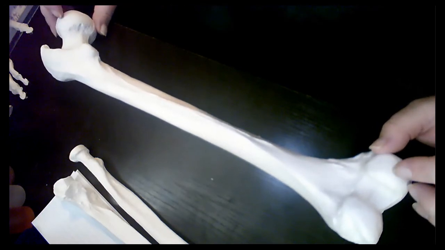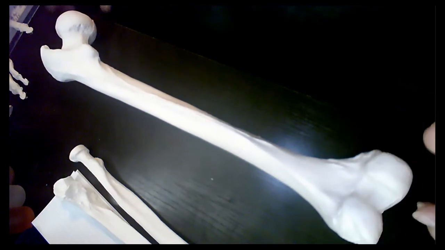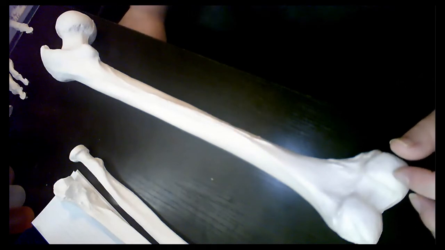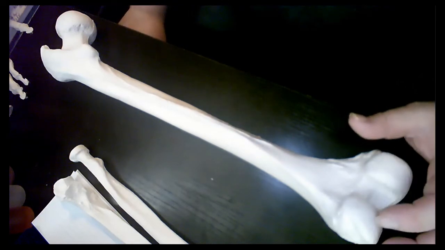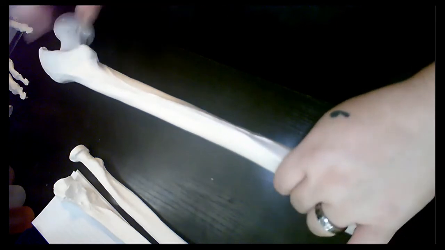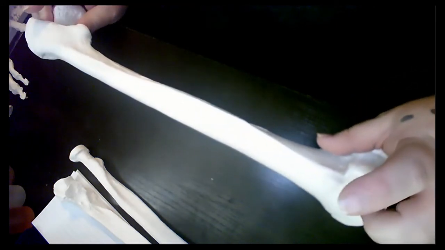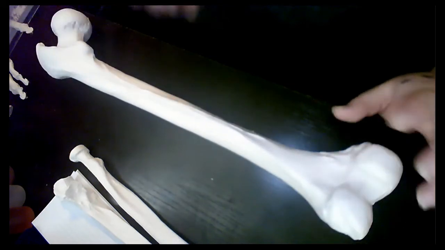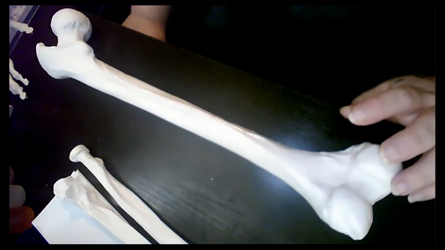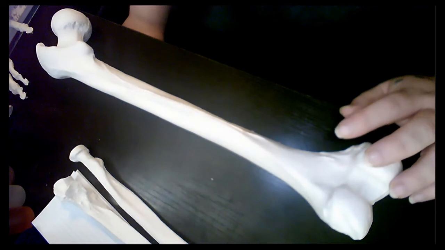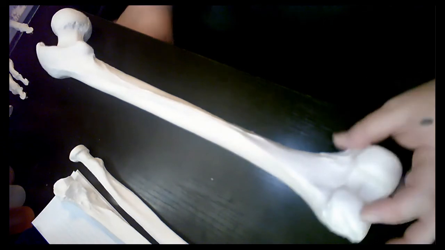So medial, lateral. Condyle, epicondyle. Kind of hard to see. So that is your femur.